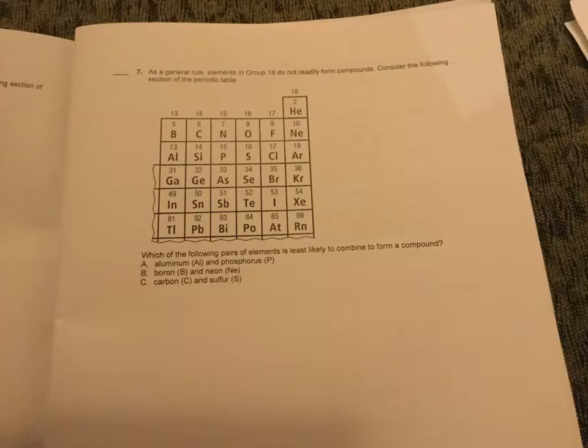7. As a general rule, elements in group 18 do not readily form compounds. Consider the following section on the periodic table. Which of the following pairs of elements is least likely to combine to form a compound? A, aluminum and phosphorus. B, boron and neon. C, carbon and sulfur.